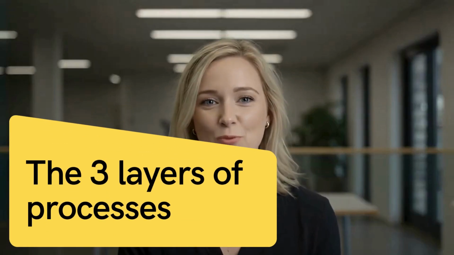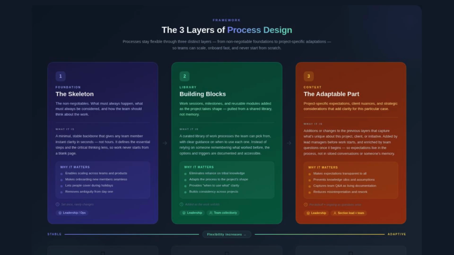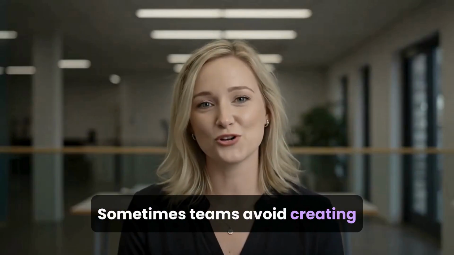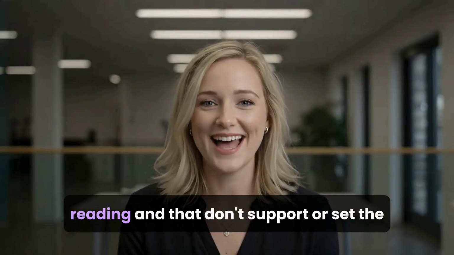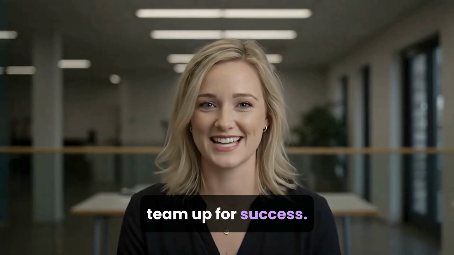A lot of teams resist processes because they think they're too rigid, too slow, or too much work to maintain. In this video, we're going to break that assumption and show you the three-layer model that makes processes actually work in the real world. Sometimes teams avoid creating processes because they already have past documents that nobody ends up reading and that don't support or set the team up for success.